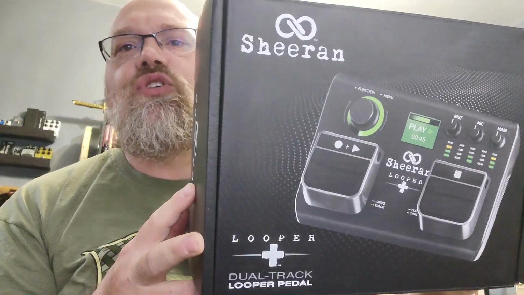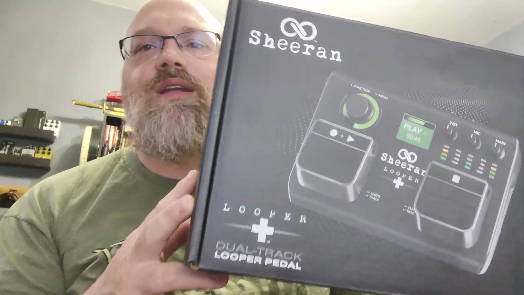Hey people, I want to do a review of the Sheeran Looper Plus. I don't have the Looper X. I thought I'm not spending that much money on a looper, but I thought my Digitech Jam Man is getting old and it's time to upgrade to something new.